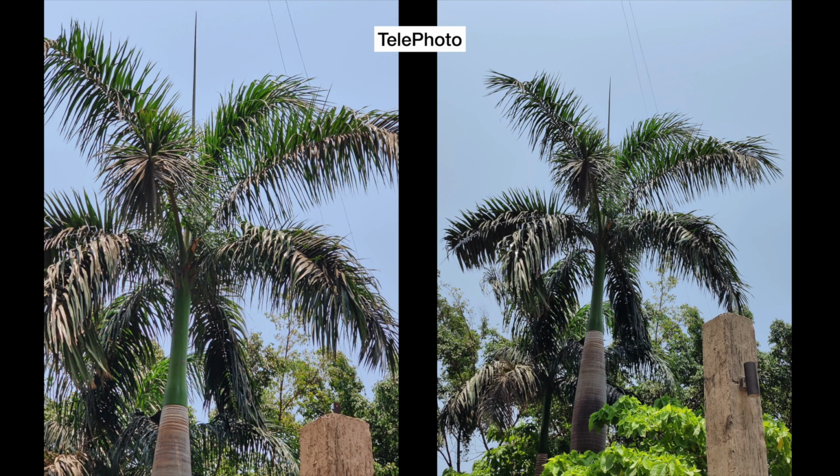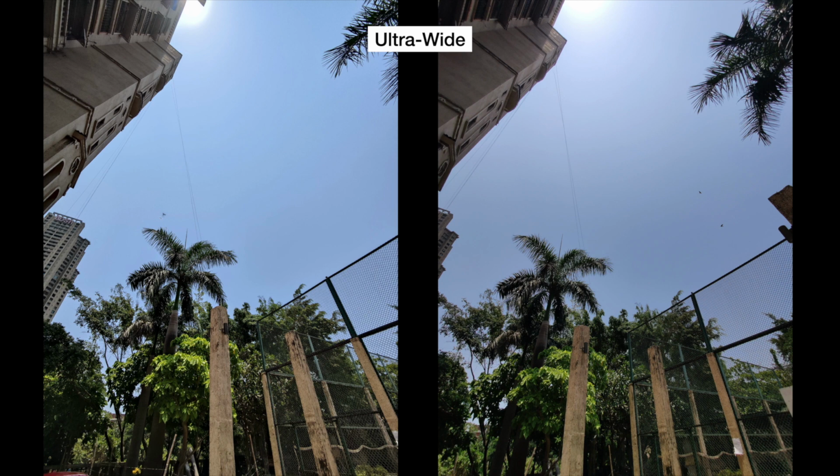Let's look at another one, and here I would prefer the left one, and that's the OnePlus 8 Pro at 3x zoom and the OnePlus 9 at 2x. And according to me, the lack of telephoto lens is really showing in both these photos, so you really need one and the OnePlus 8 Pro has it.